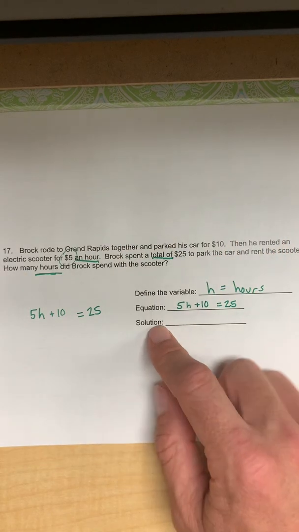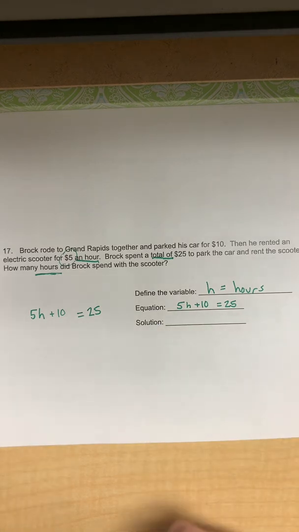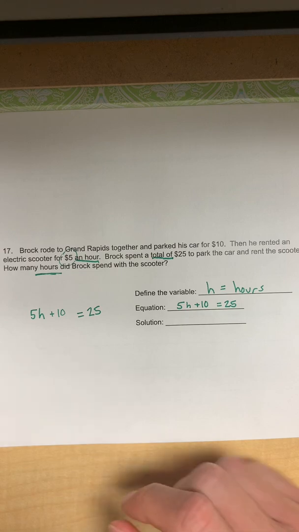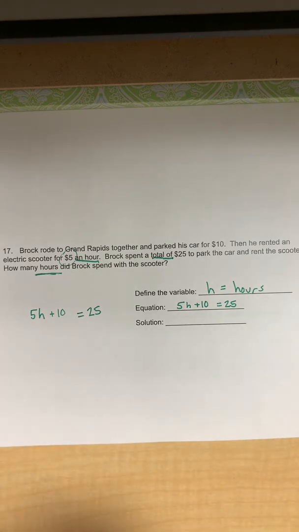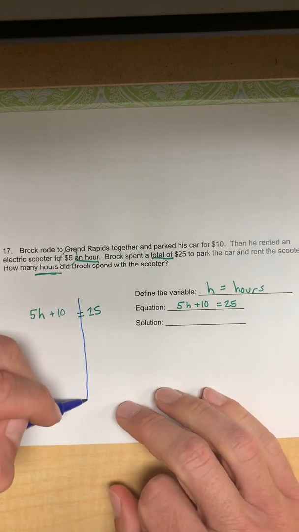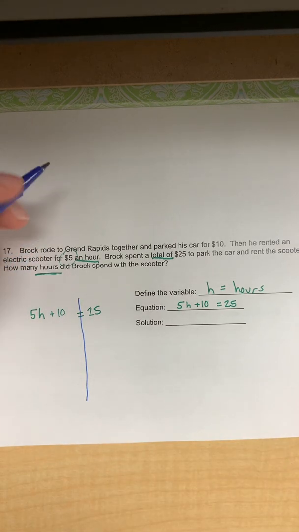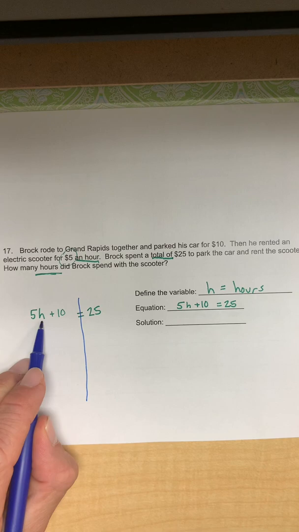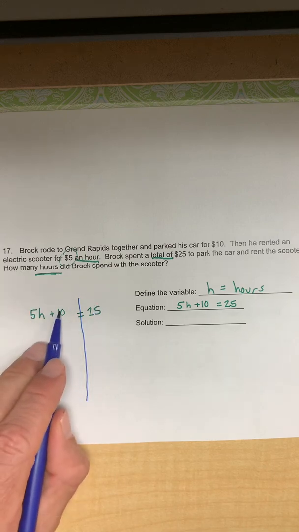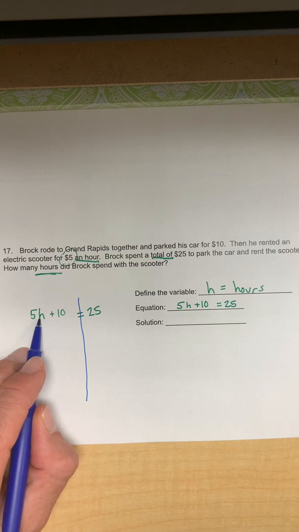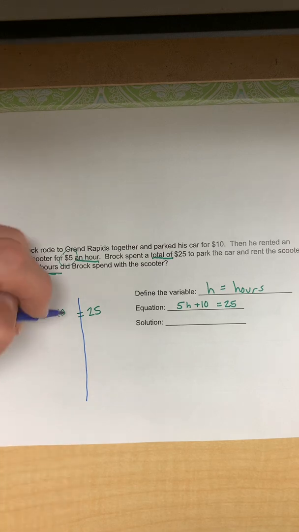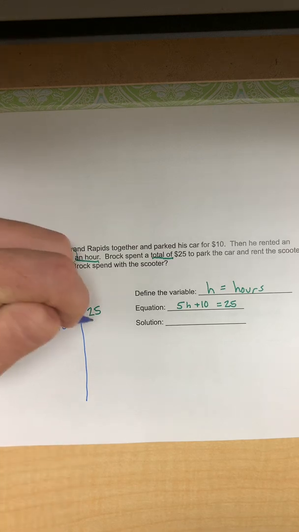So now we want the solution. That just means we need to get H by itself, and then we'll know how many hours Brock scootered for. So let's get H by itself. Let's draw our line going down to separate each side of the equation like we always do. For H to be by itself, we need the 5 to go over here and the 10 to go over here. The 5 is connected to the H. The 10 is not. We always move the one that's not connected first.